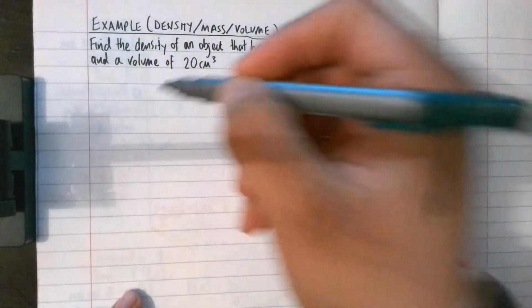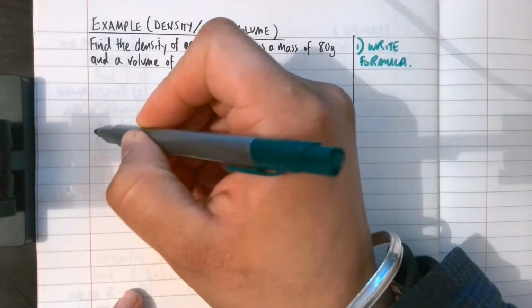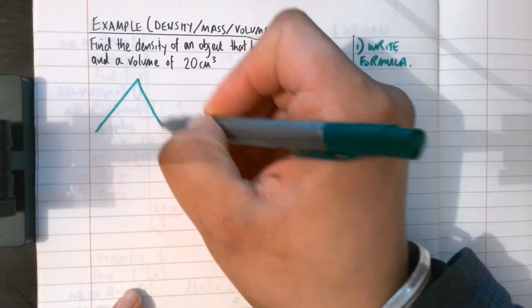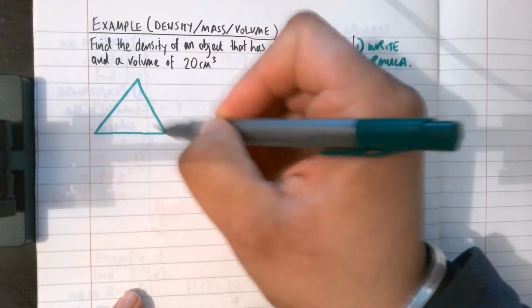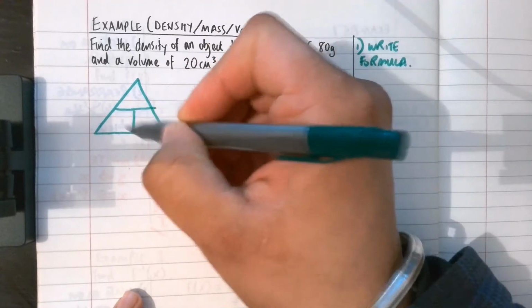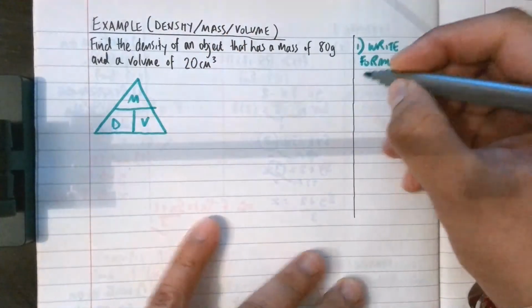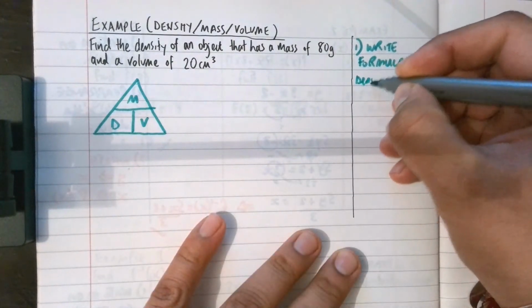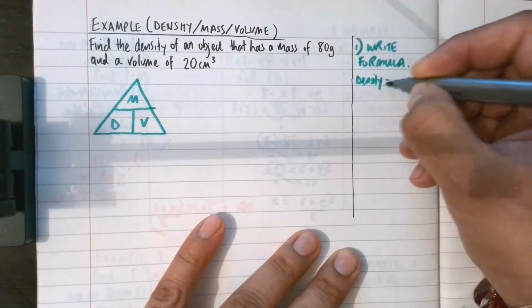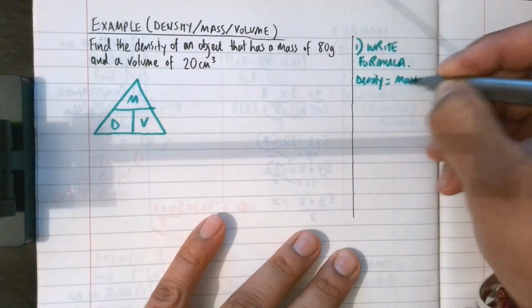I'm going to use the formula triangle, so that's what I prefer. So you've got density, mass, volume. I'm going to write the formula here in the margin as well to make it a little clearer. Density equals mass divided by volume.